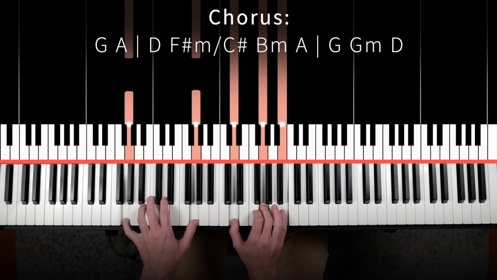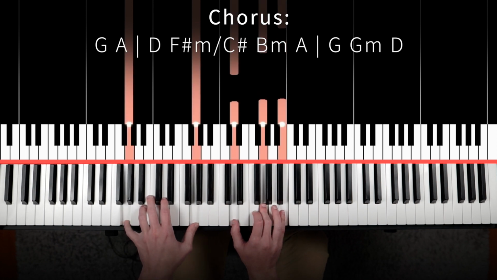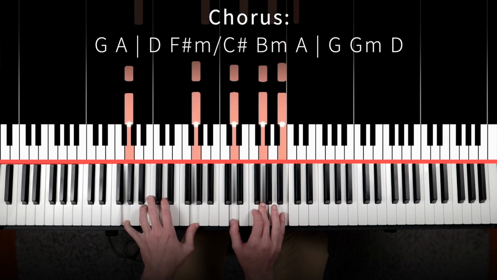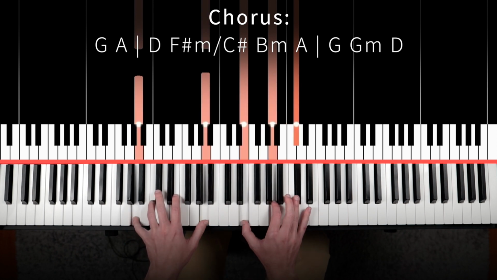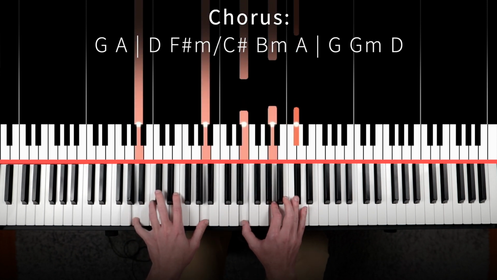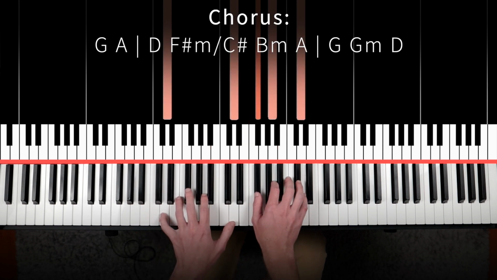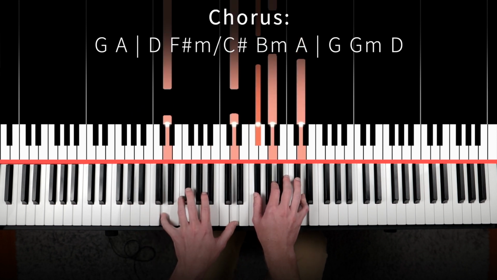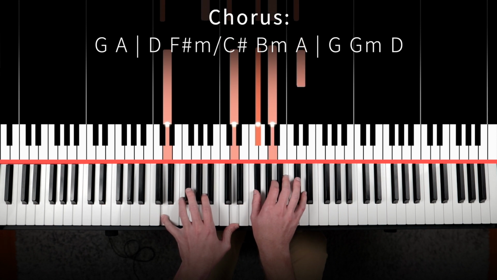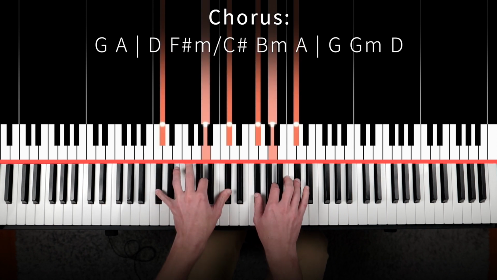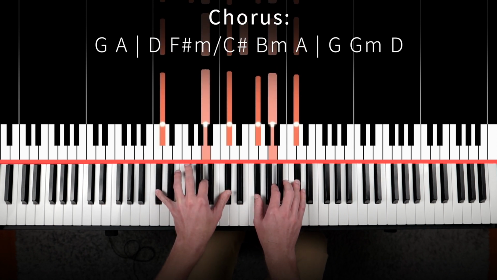We're going to start here on a G chord. G's in the left hand, D, G, and B in the right hand. Go up to an A. A's in the left hand, E, A, C sharp. A D chord now, D's, F sharp, A, and D. Go down to an F sharp minor 7 again.